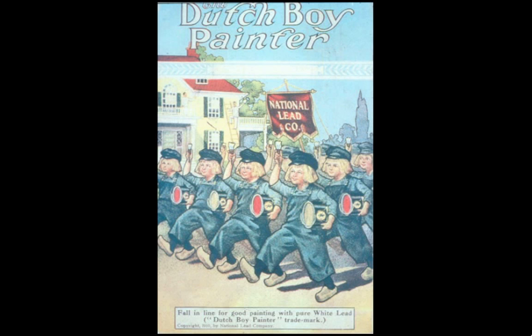If we go to the next slide, I would like you guys to take a look at something from 1910, and this is an old Dutch Boy advertisement for what they called their white lead. And if you look at the tagline for this ad down there, "Fall in line for good painting with pure white lead." So lead paint was an industry standard, and that's why it's so common now. It was quite literally the best paint you could use.